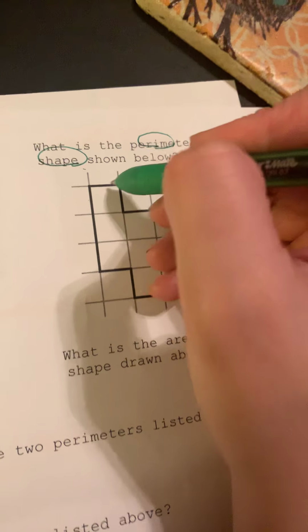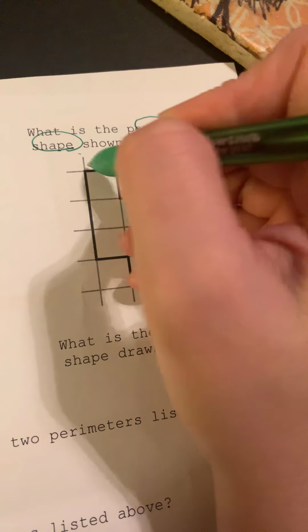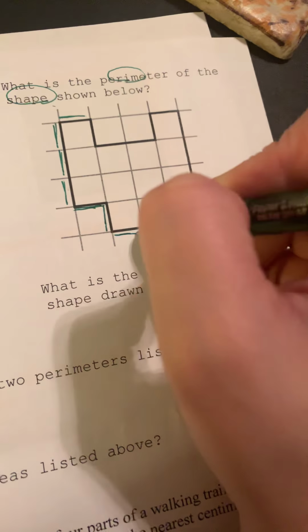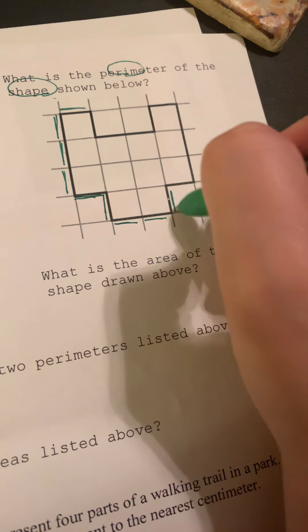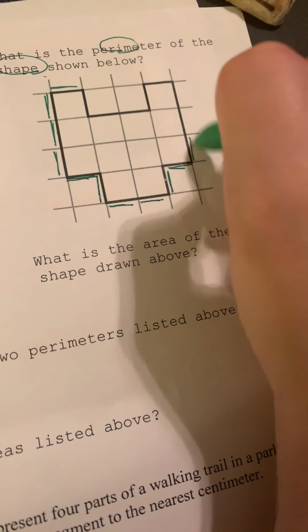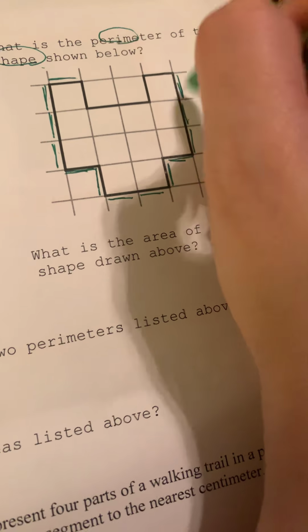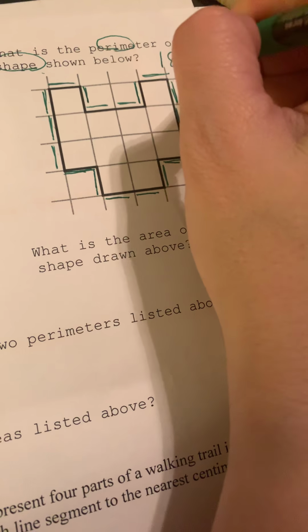All right, same thing. We want the perimeter of the shape. So we're going to do it again. Let's start tracing from right here, okay? As we trace, you should be making marks and counting. 1, 2, 3, 4 across, 5 down, 6 over, 7, 8 up, 9 over, 10 up, 11, 12, 13 over, 14 down, 15 over, 16, 17 up, 18. 18 units.